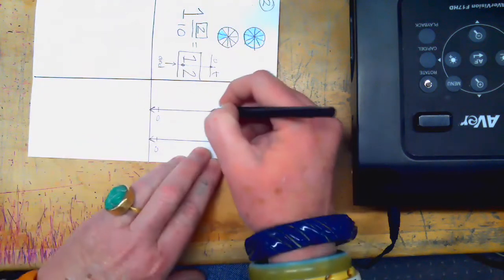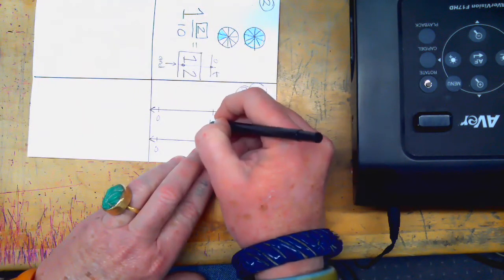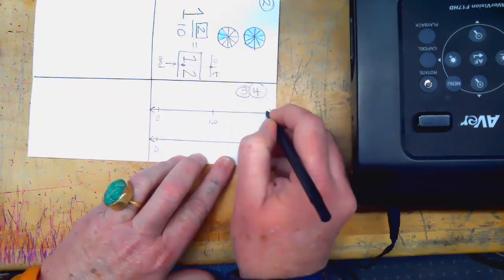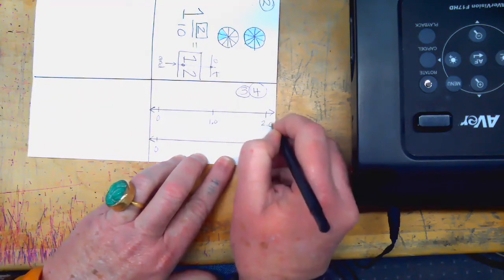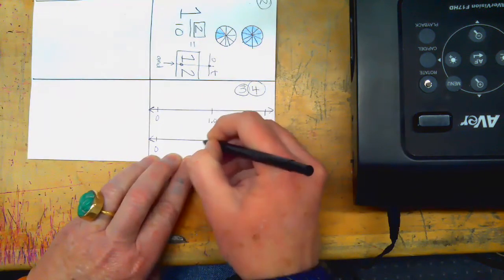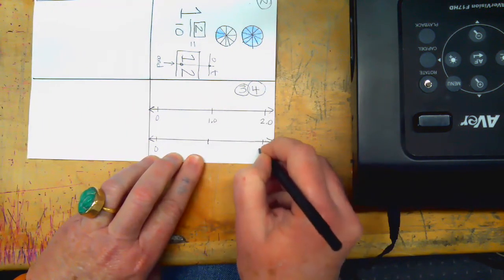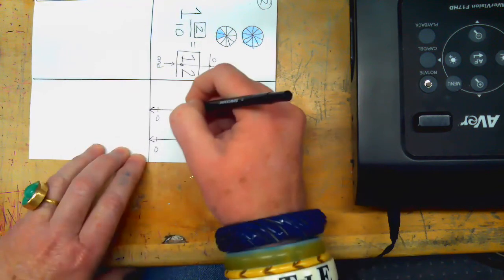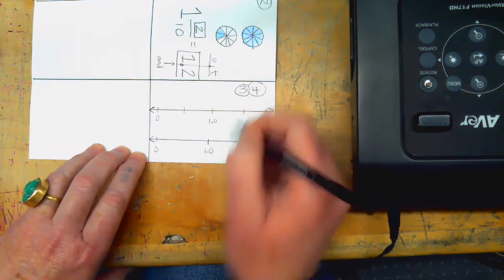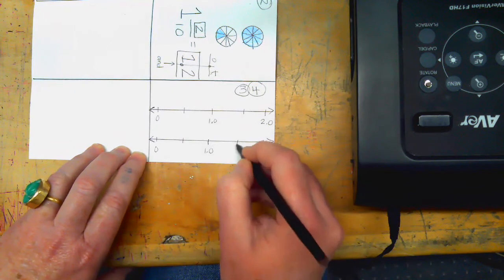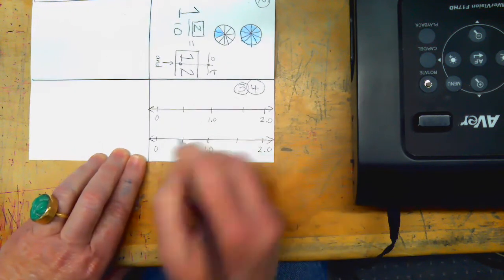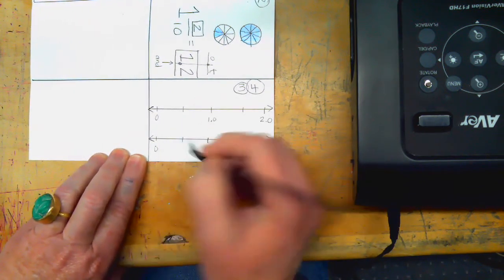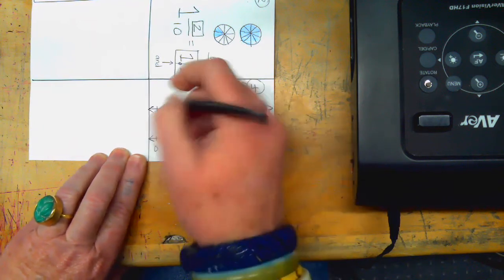And then we have 1. And then we have 2. So both number lines look almost exactly the same. And then if we were to cut them in half, this would be halfway between there, right?